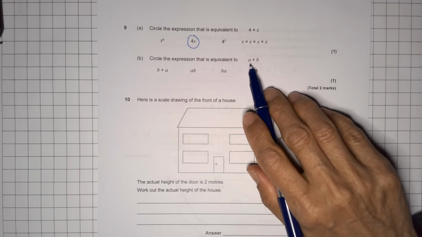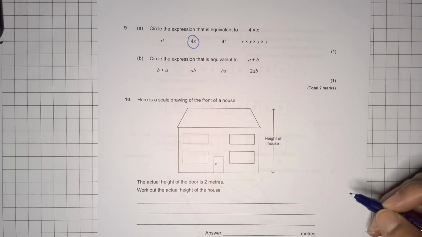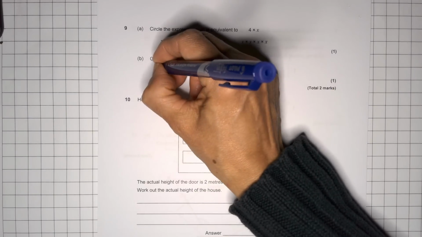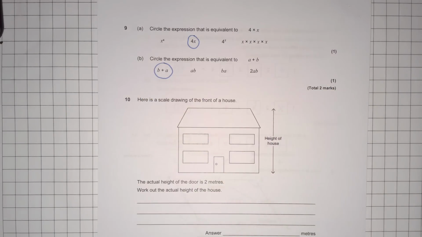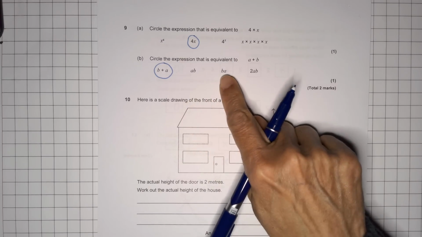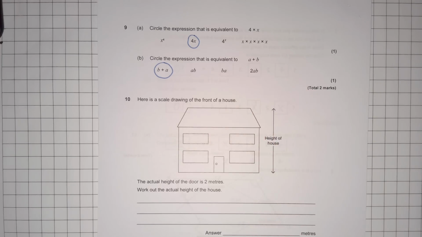And here we have another one. They're saying, which of these is the same as a plus b? Well, you know that 2 plus 3 is 5 and 3 plus 2 is also 5, so you can change the order, and b plus a would give us the same answer as a plus b. Okay? These wouldn't be the case because that's in fact a times b, b times a, 2 times a times b, so they're not the same ones.